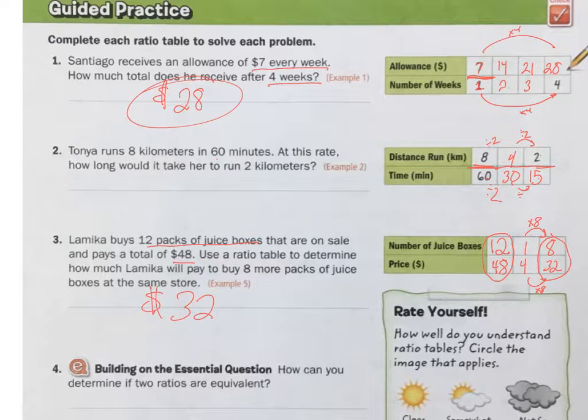For this one, you had to take it down to the unit rate to get it down to 1. What's the cost of 1 package of juice boxes? And then once you got it down to 1, you could do 6, 7, 8, 9, 10, 11, however many you want, because you just times it by how many packs more you're going to get. She wanted 8, so I just times it by 8. The 1 times 8, and then the price is $4, but I want 8 of them, so 4 times 8 gets me the $32. Okay?